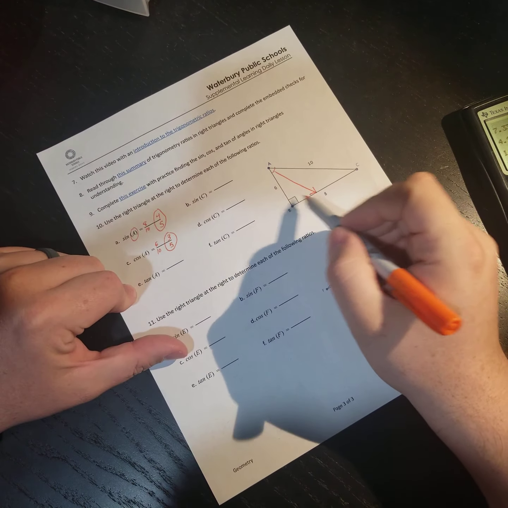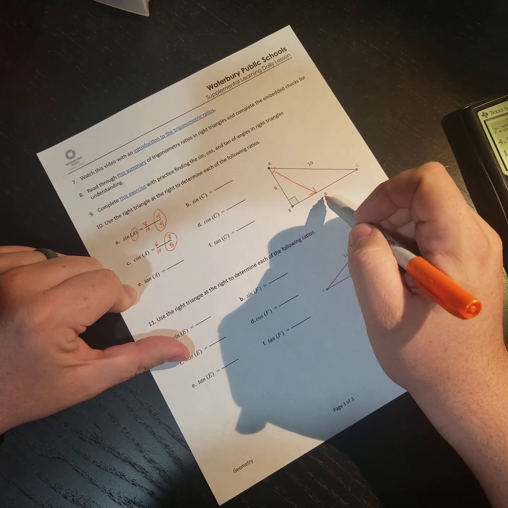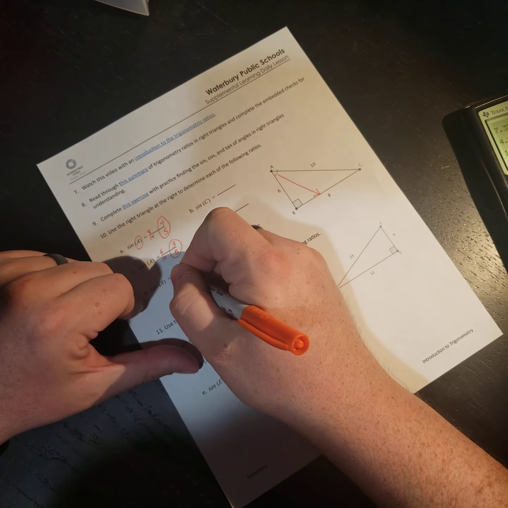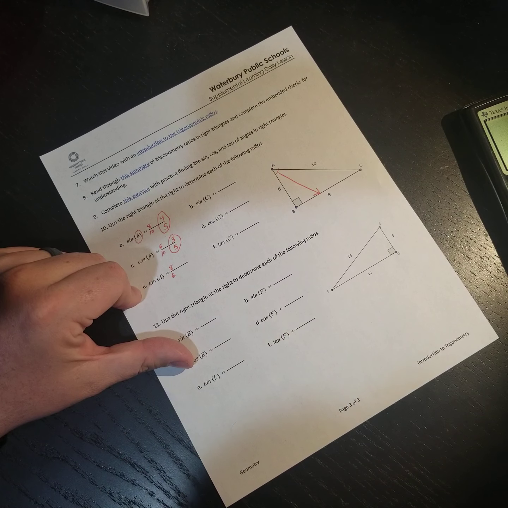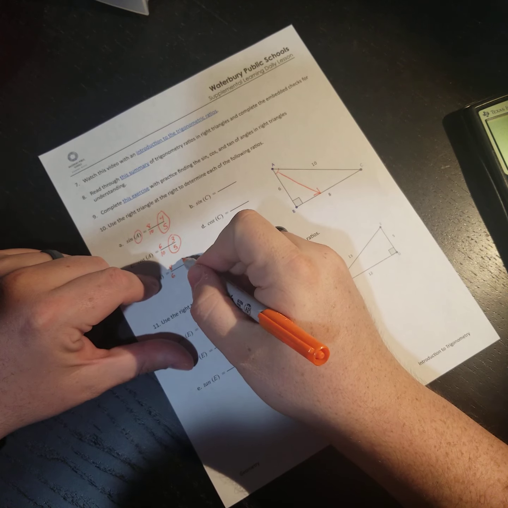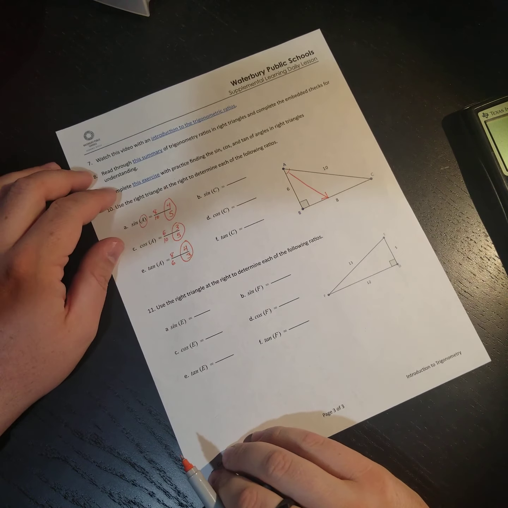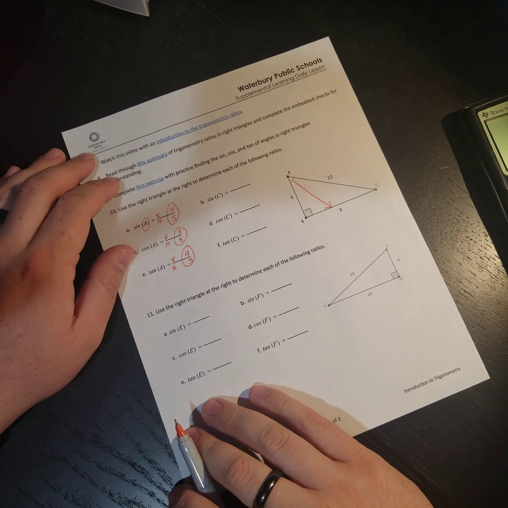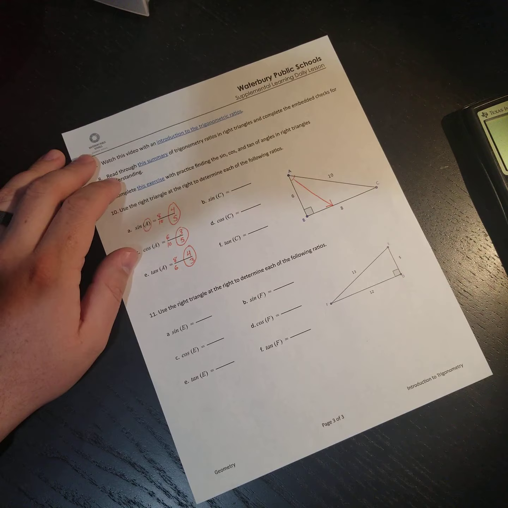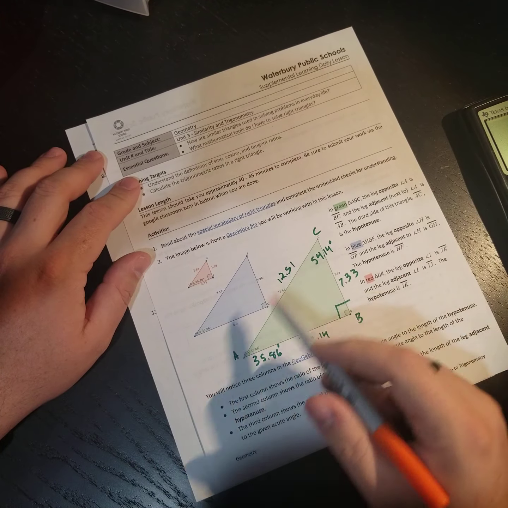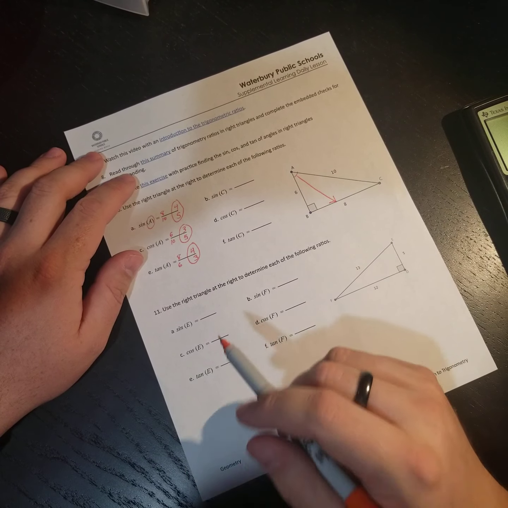Tangent of A is opposite over adjacent. TOA, opposite over adjacent. 8 over 6 is not the answer. Reduce. 4 over 3 is the answer. Could you leave it as a decimal? Sure, I guess. But look what happened here when we're doing stuff with decimals. It ended up not being similar, didn't it? Keep it as a ratio, please.